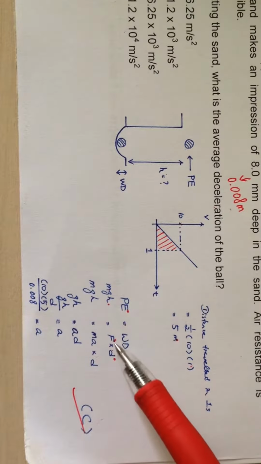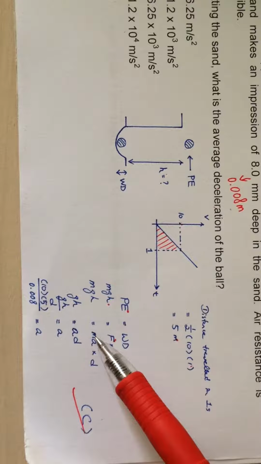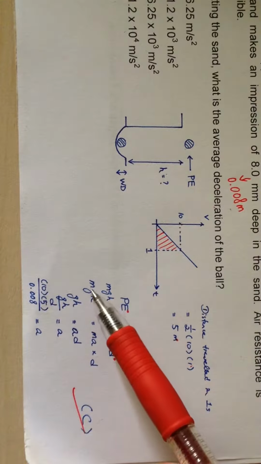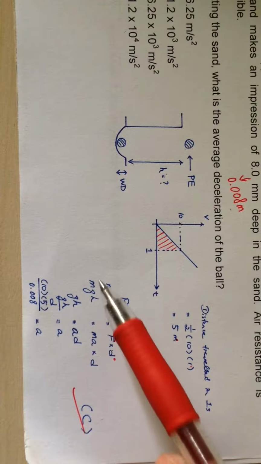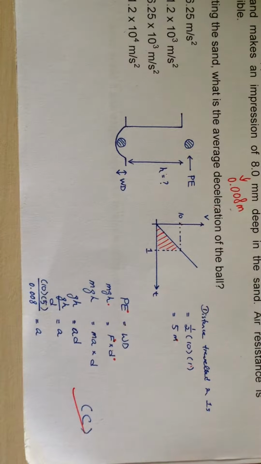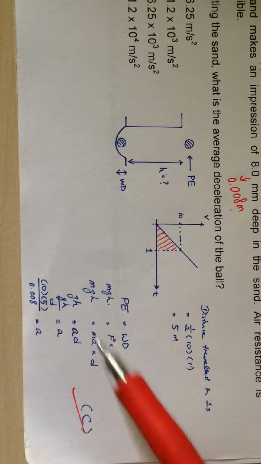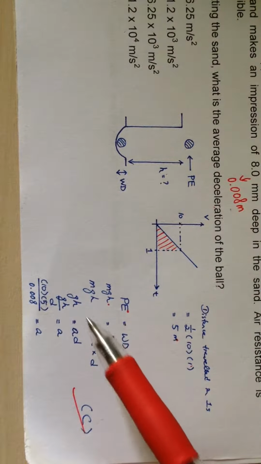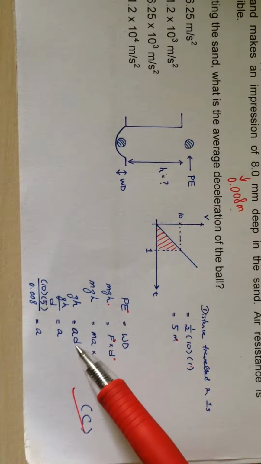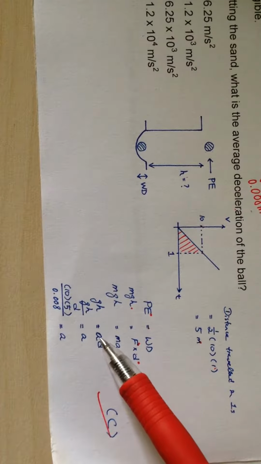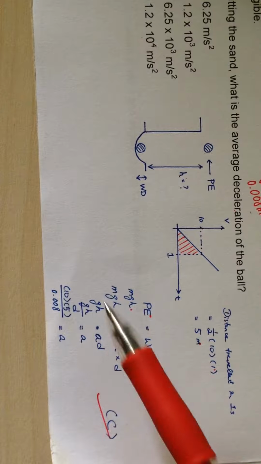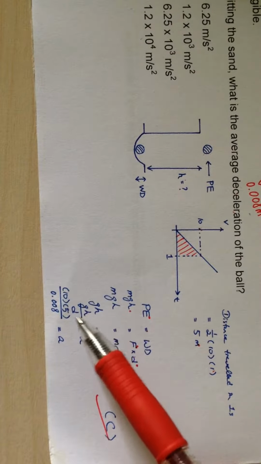So if you see here, my net force, when I expand it to mass times acceleration, you will notice that the left hand side and the right hand side have this m, the common mass, right? Because you only have that one body. Because everything is multiplied together, you can actually cancel the m. So what you're left with on the left hand side is just gh, and the right hand side is just ad, acceleration times distance. Since you are interested in finding the acceleration, you move the d over and make a the subject.